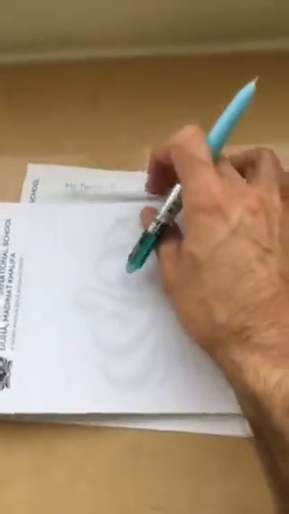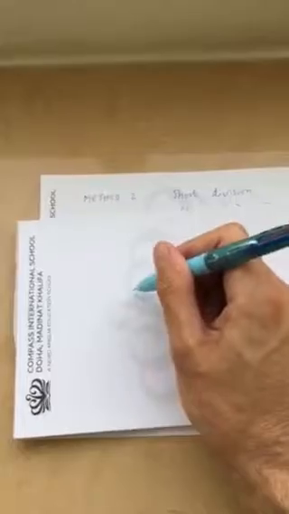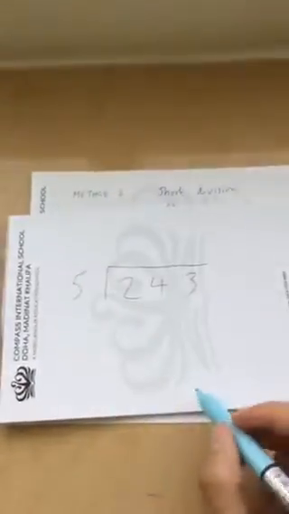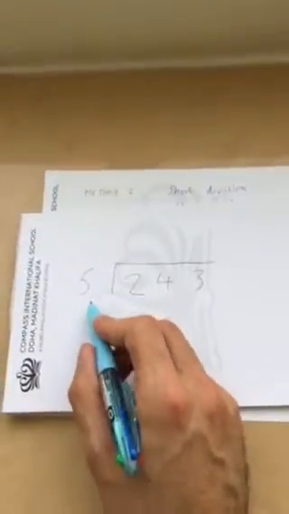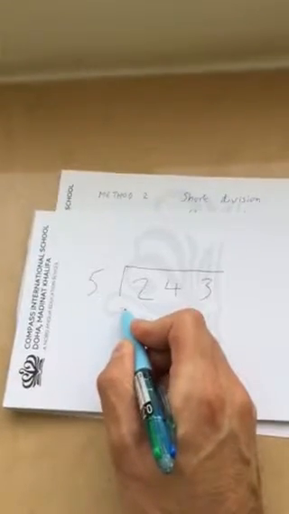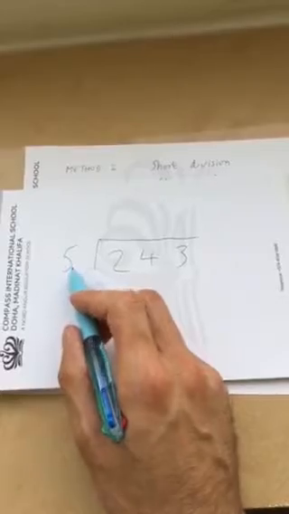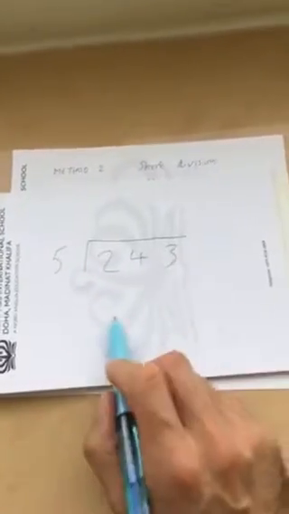Now let's look at this one. 243 divided by 5. That's the one we've been doing in multiplication. Now bus stop becomes a little bit different. 243 divided by 5. So we are doing jumps of 5. 5 wants to get into the bus stop. So we need to say how many 5s are in these numbers.